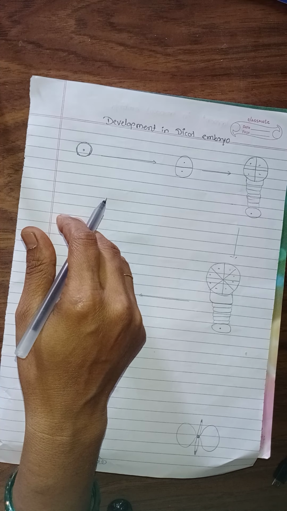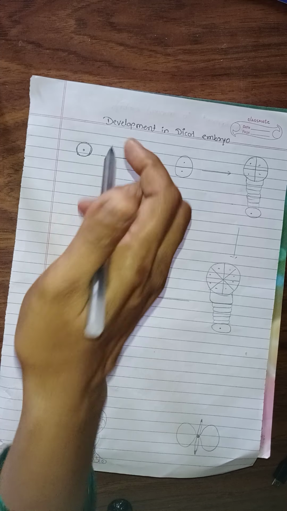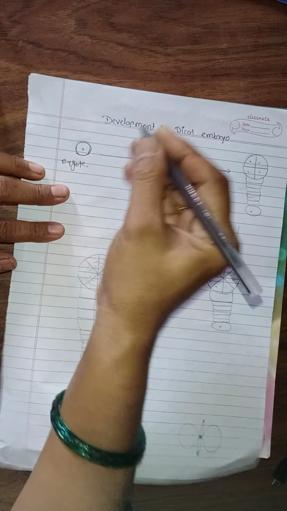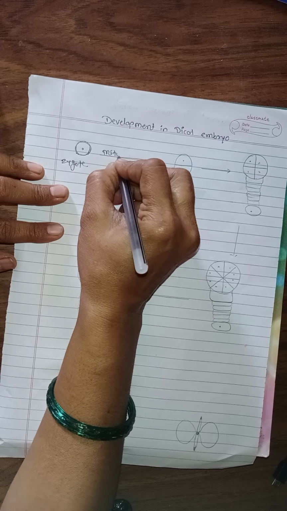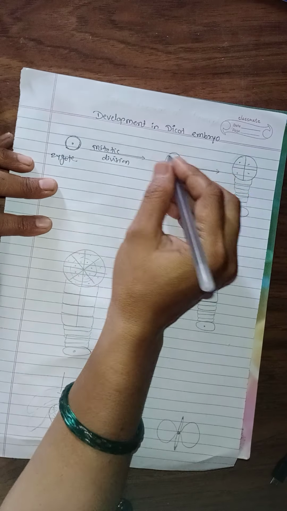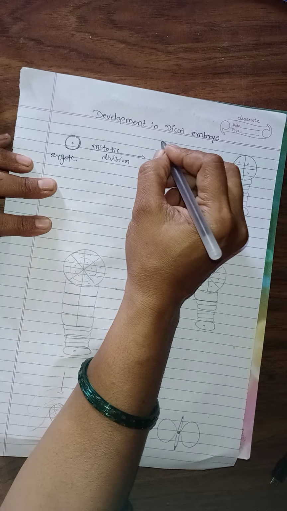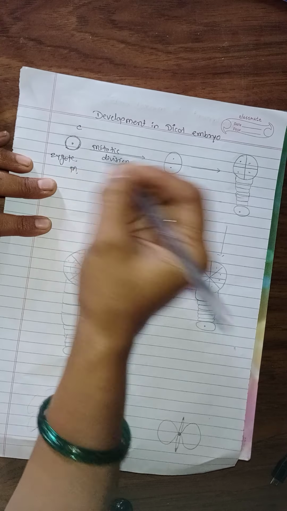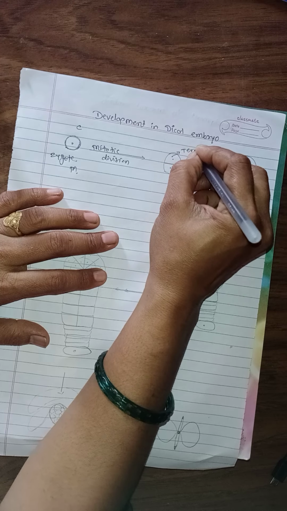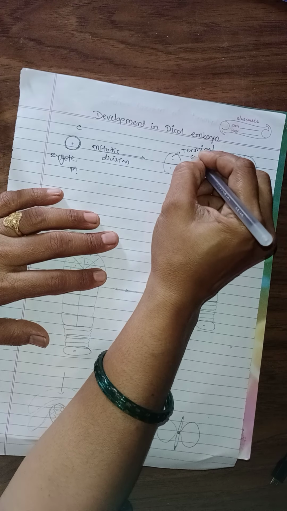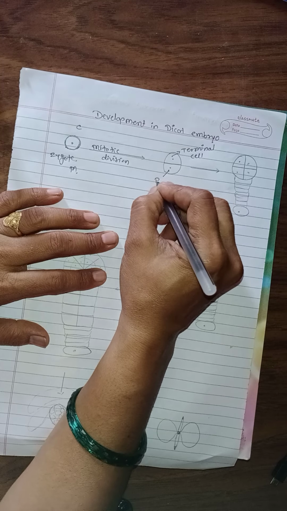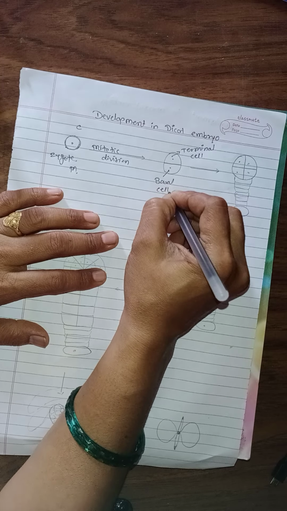Today we see development in dicot embryo. This is zygote. It goes under mitotic division and it divided into two cells. This is chalazal end and this is micropyle end. The cell towards chalaza is known as terminal cell, and the cell towards micropyle is known as basal cell.